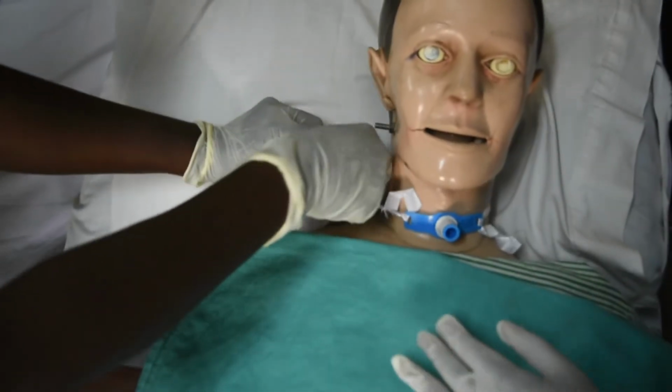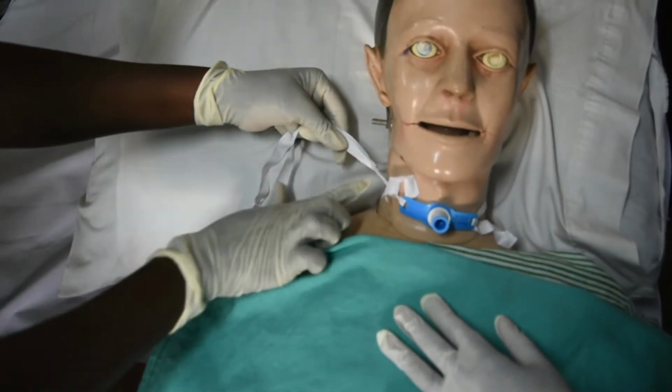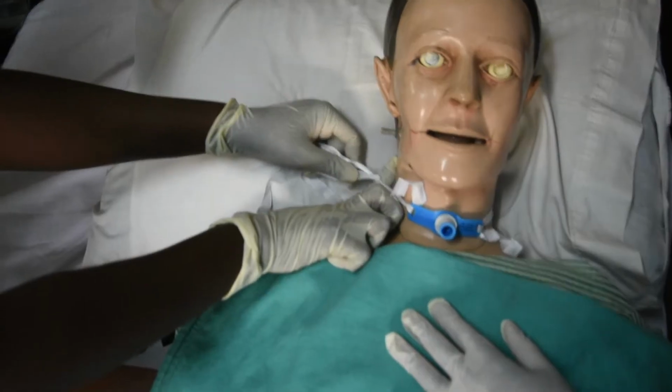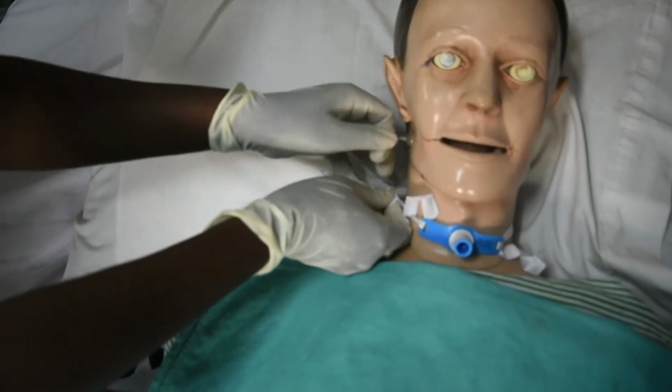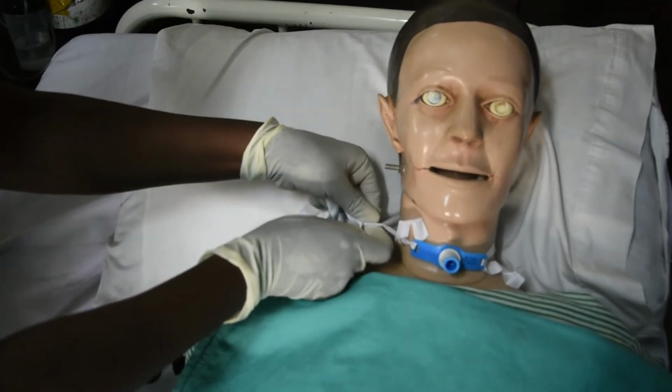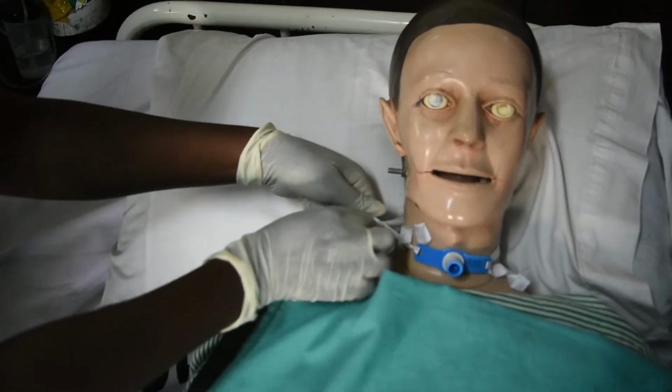We make sure as we are tightening the strings, we pass a finger so that it isn't too tight or too loose on the patient. Mr. Mulago, hope it is not too tight. You tie using a knot.